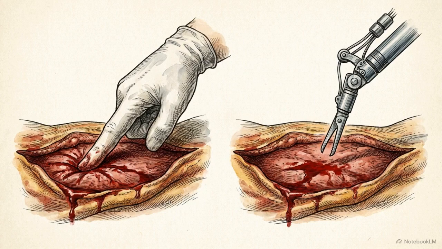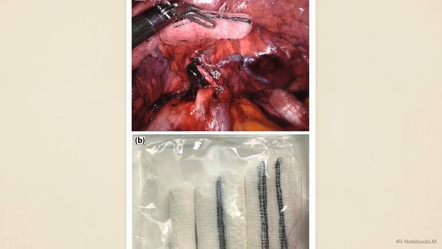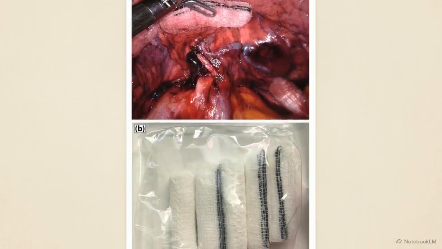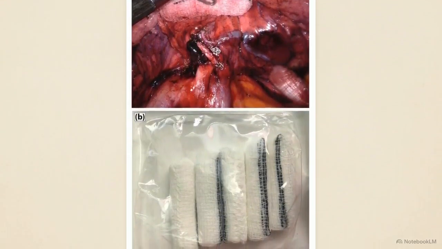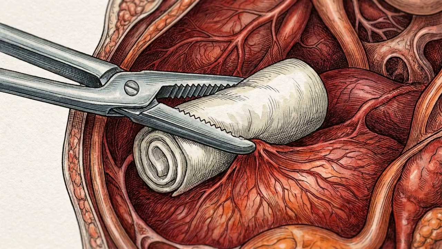In an open procedure, a surgeon can stop most bleeding with direct digital pressure. In MAS, the hands cannot reach the vessel. To compensate, surgeons use specific mechanical adjuncts. These include rolled swabs, specially designed to be inserted through a narrow port. Manipulated with robotic or laparoscopic graspers, these swabs provide a larger surface area for gentle retraction and localized pressure to control bleeding.